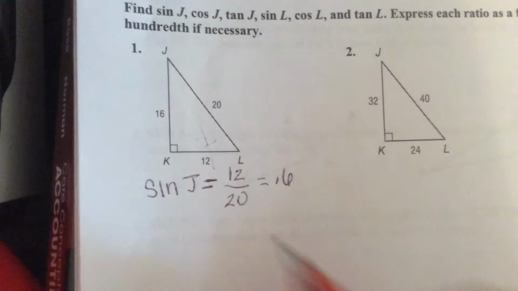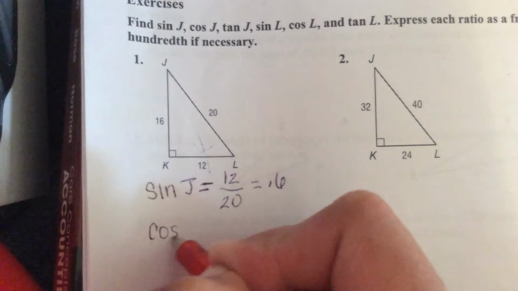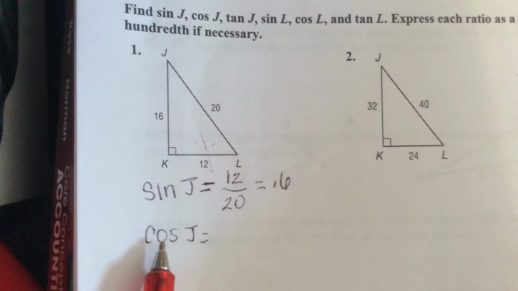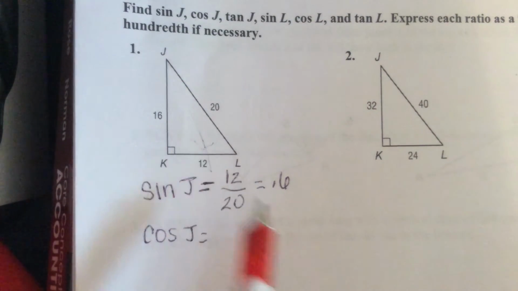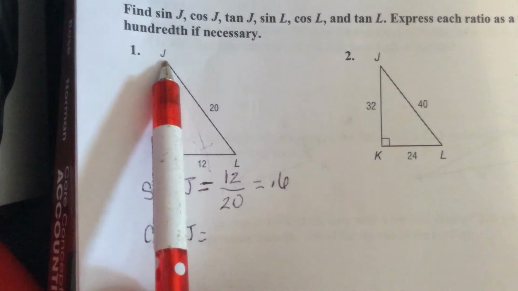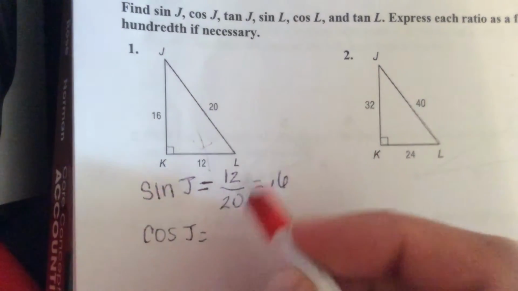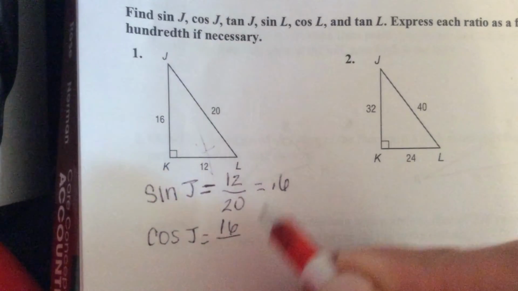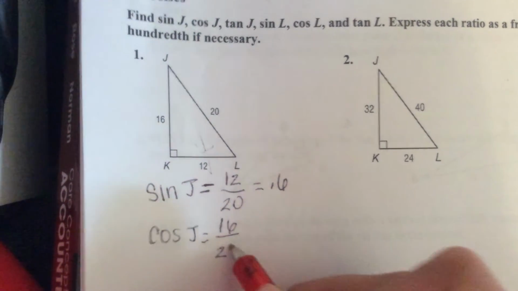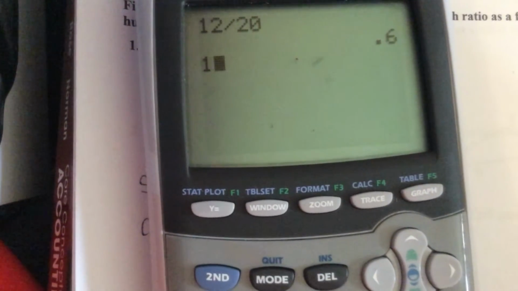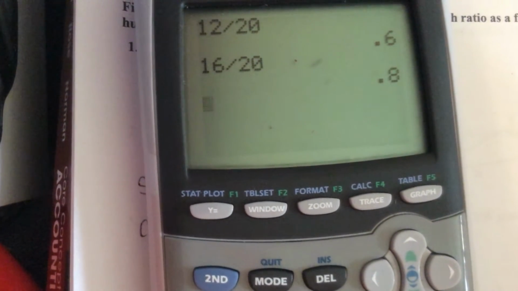Next is cosine of J. CAH is adjacent over hypotenuse, so we look at J. The side that is connected to J would be 16 over hypotenuse is 20. Stick that into our calculator. Gives us 0.8.